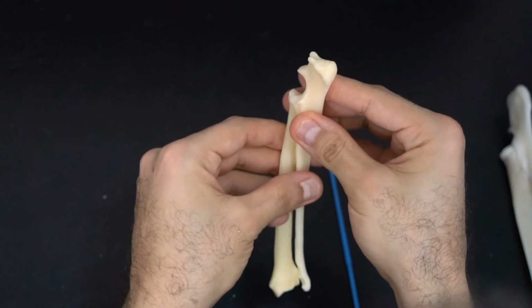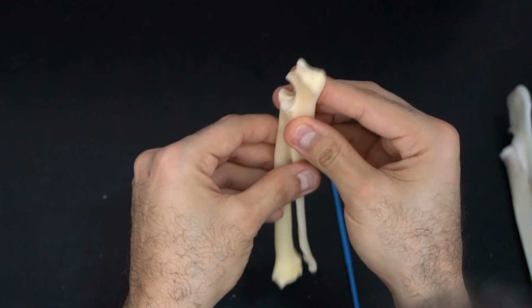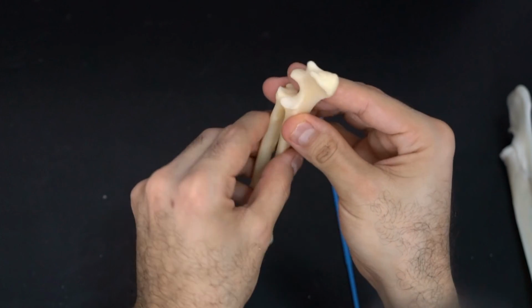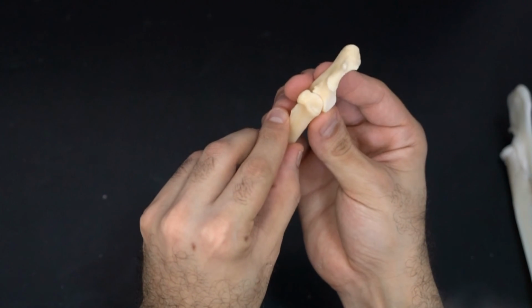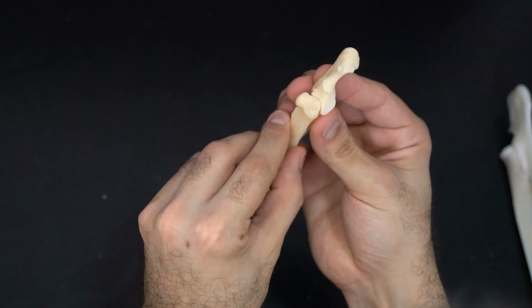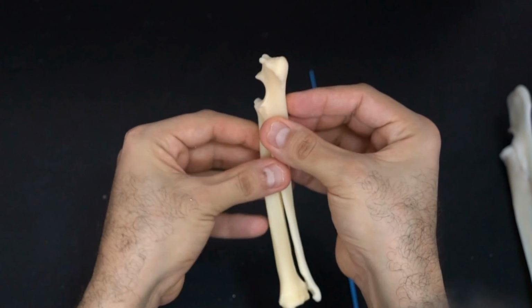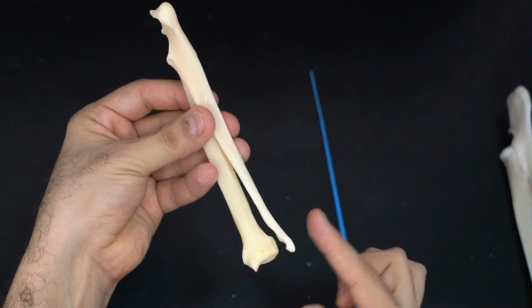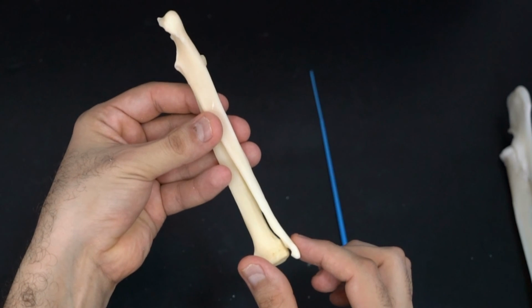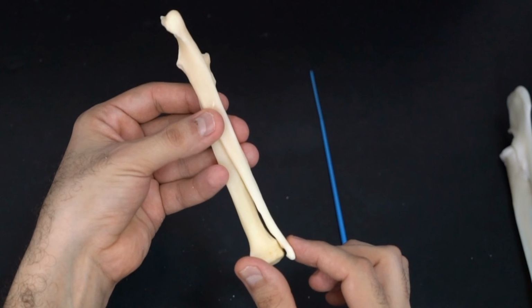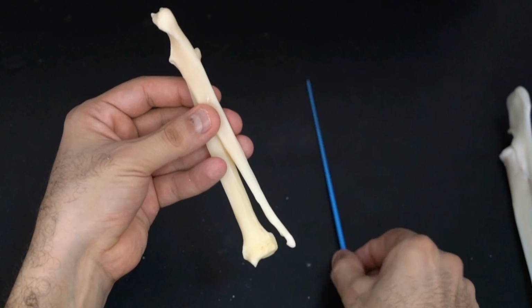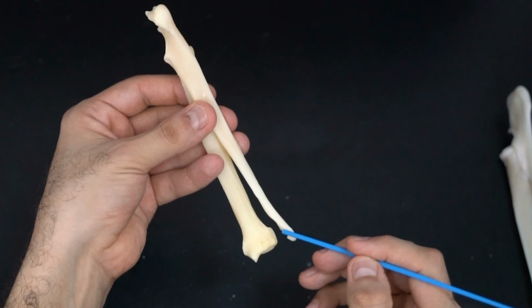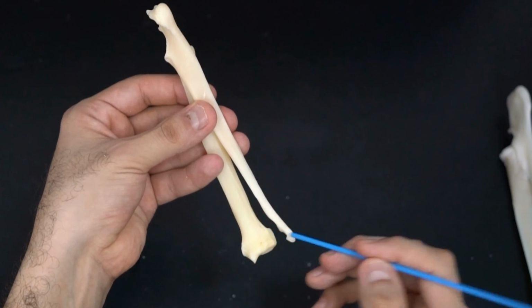It was wrong as we started at the beginning. So this is how we put the radius and ulna. Here are the articulation surfaces between them, and the distal part of the ulna moves to the lateral side of the radius, like this, and forms here another small facet or articulation between them.